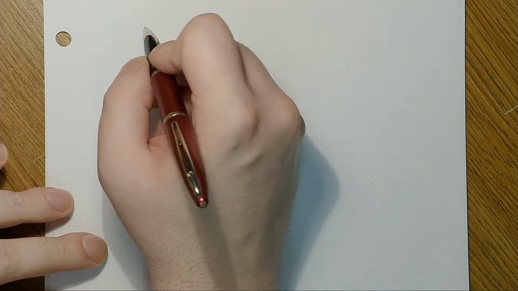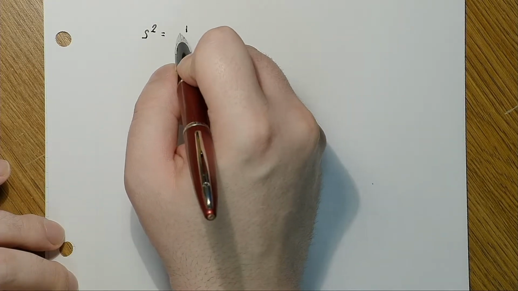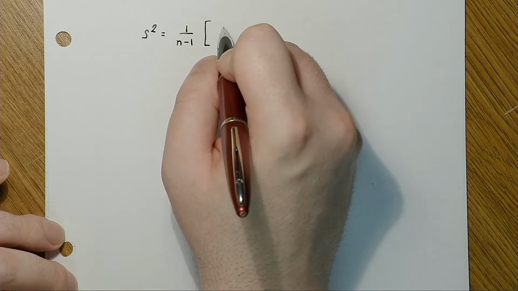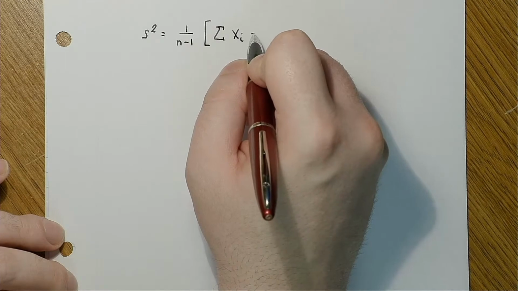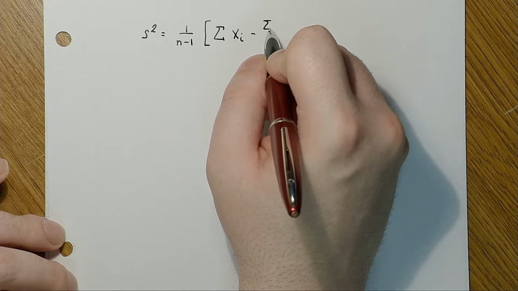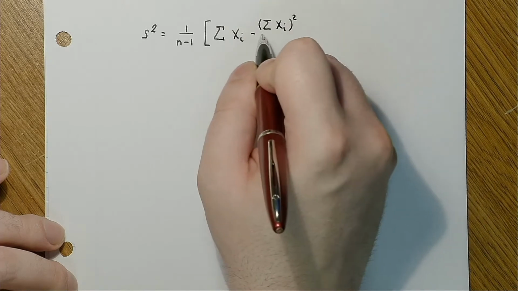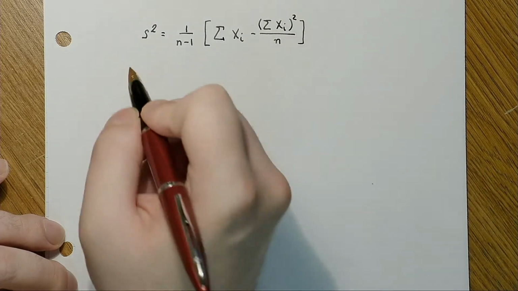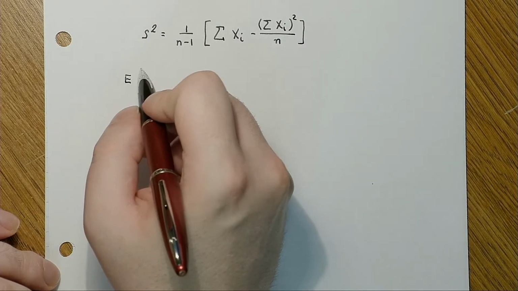So I have my s squared. And what I need to do is apply the expected value.